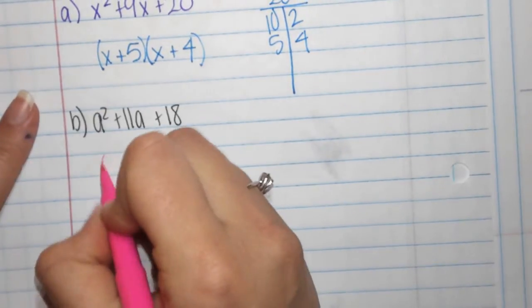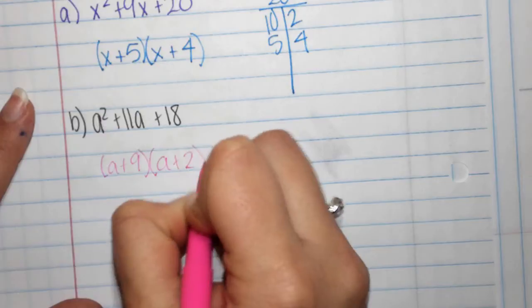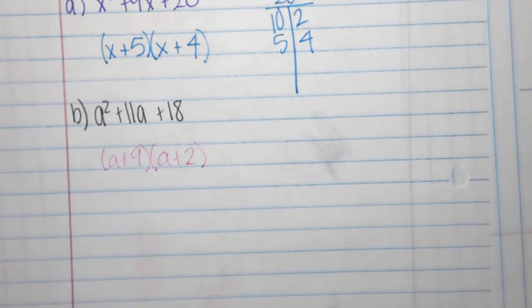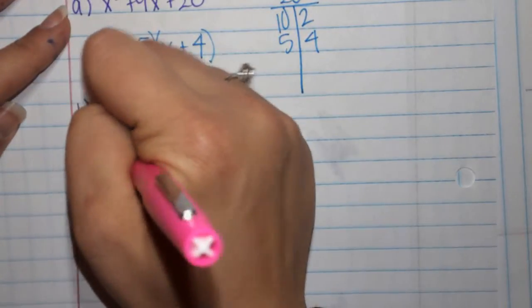In parentheses, A plus 9, close parentheses, new parentheses, A plus 2. Yes, no, maybe. That's all you do. So we're going backwards to FOIL. That's it. And if you want to check your work, you can use FOIL. So let's check our work just to make sure.